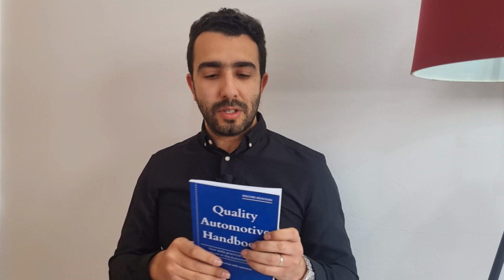I made it in blue because the majority of books in the automotive or manufacturing industry are more or less blue. It has 100 pages and 7 chapters.